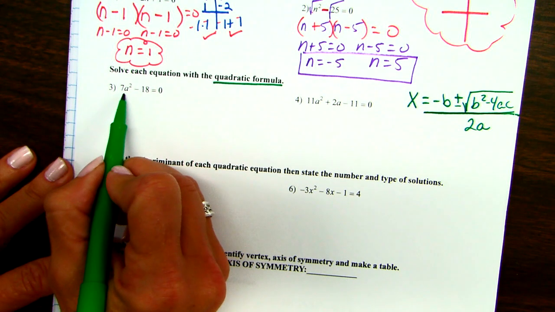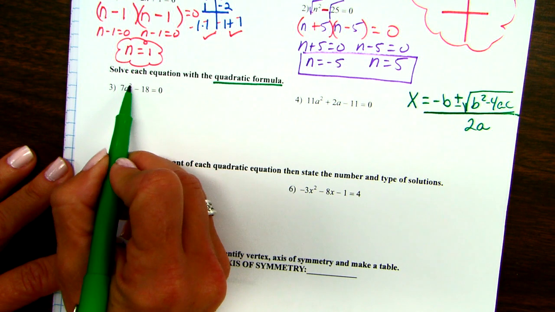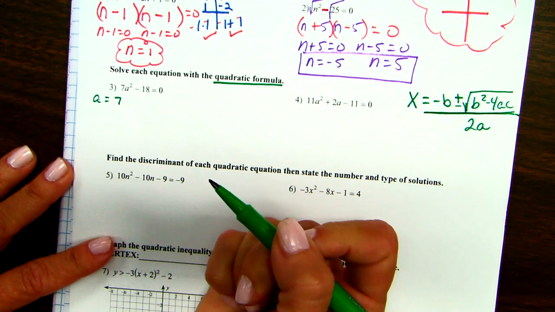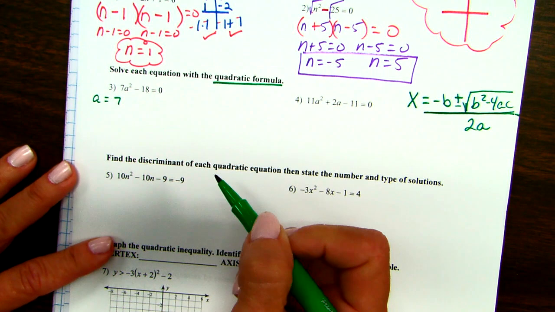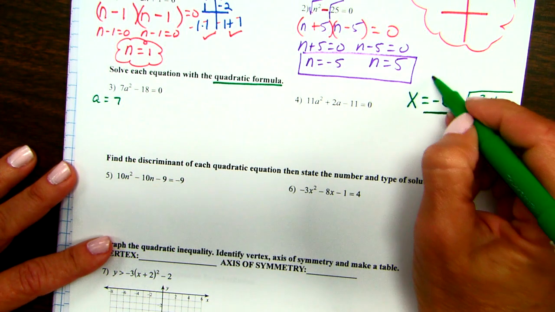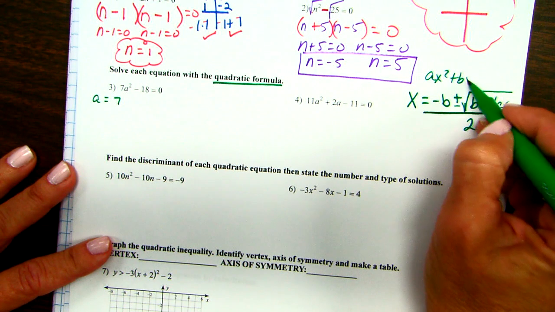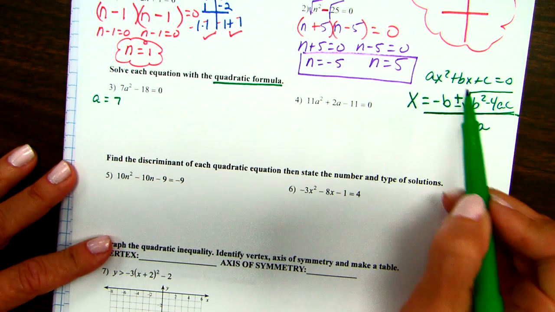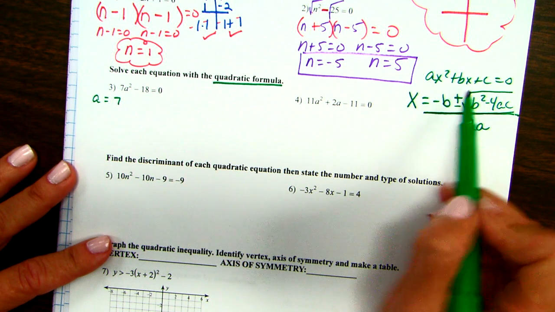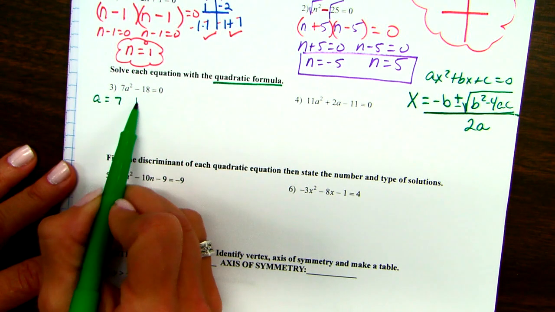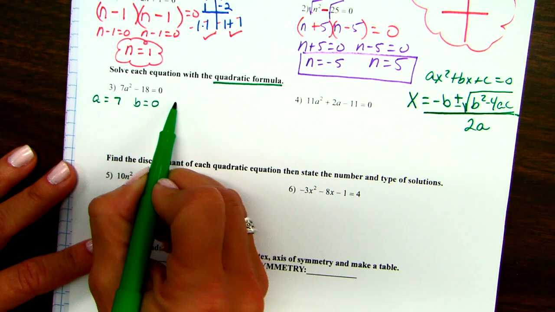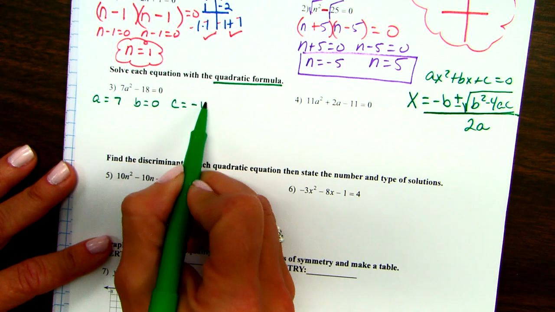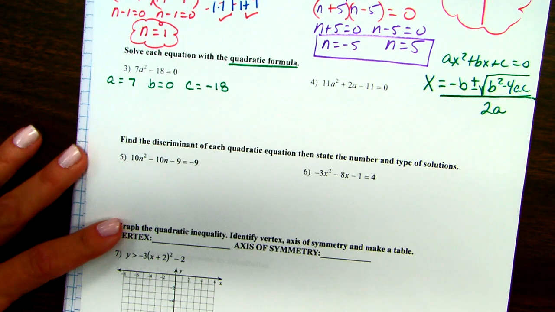So a is the number in front of your variable that's squared. Don't let it confuse you that that's an a. So a is 7. B is the number that has an x next to it. So remember, this is standard form. That's how I know the b value is missing, because we don't have just a plain x. It's missing. So b is your 0. And then c is your constant, the number that doesn't have a letter, and that would be negative 18. Okay? And then I'm going to plug in.